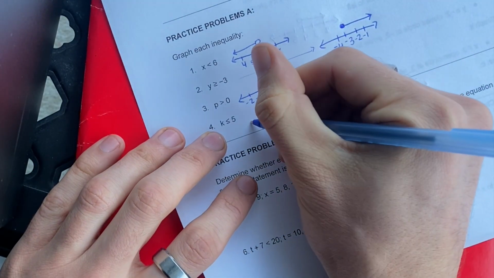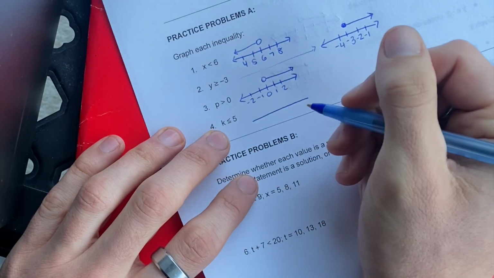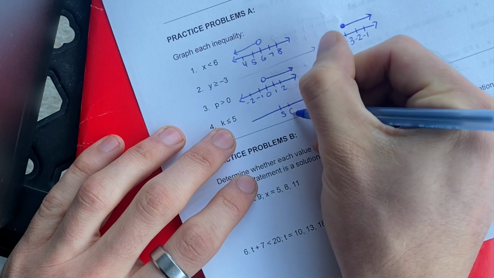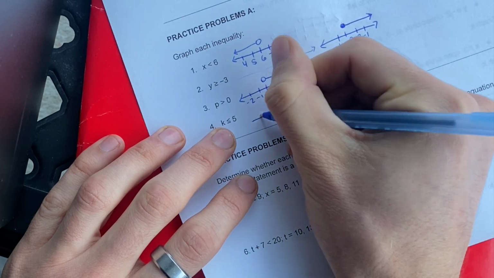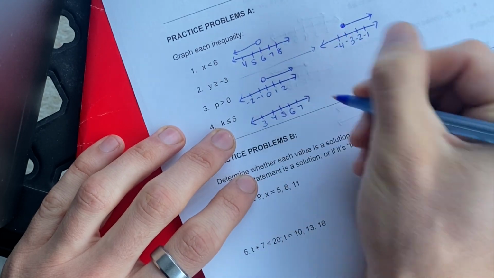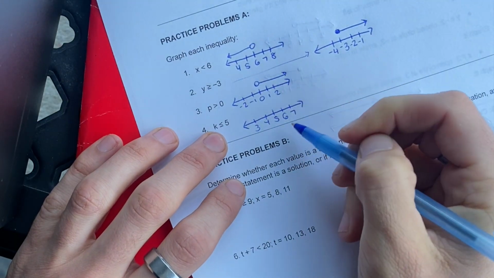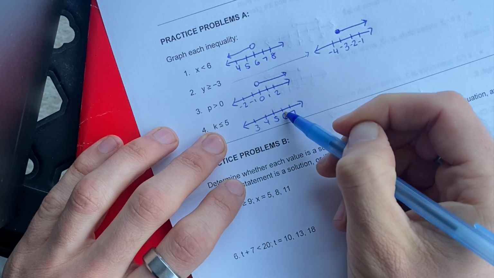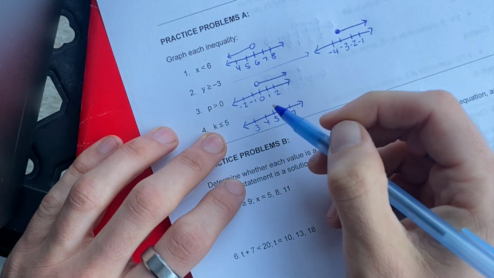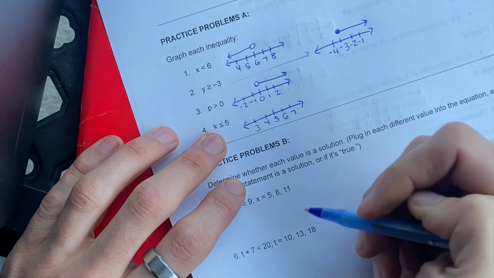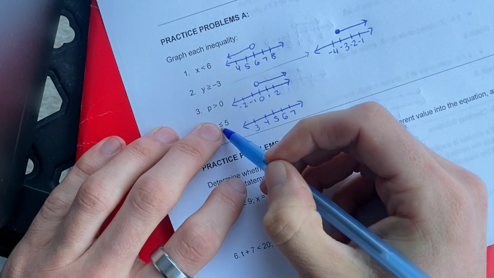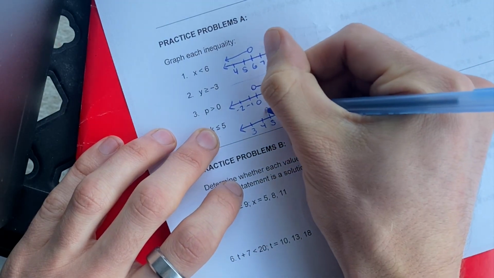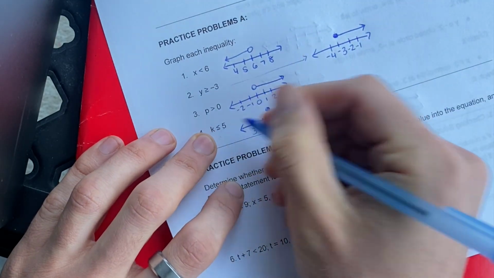Last one here for our practice problem. We have k is less than or equal to 5. So let's put a 5, 6, 4, 3. What I'm doing when I graph these to make it fast is I put the number somewhere kind of in the middle, then 1 or 2, at least 2 is what I've been doing on either side. So quick, easy way. So let's look at the inequality. Less than or equal to, because it's got that, we know it's going to be filled in. So put that right above the 5.